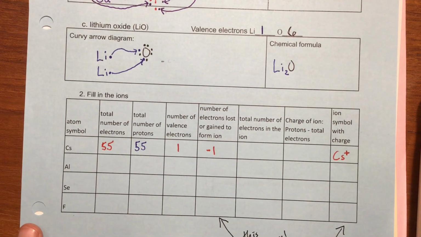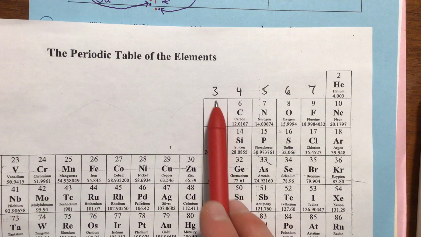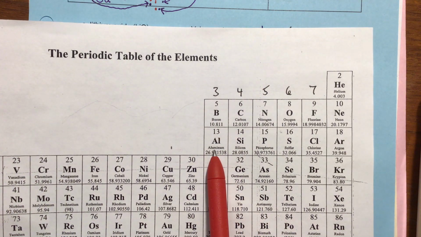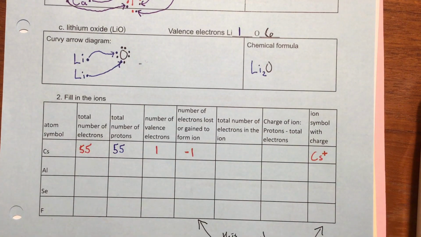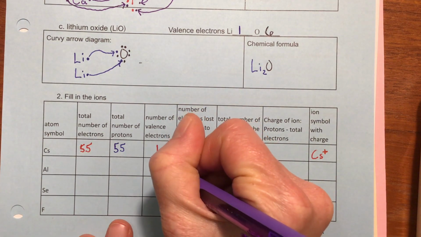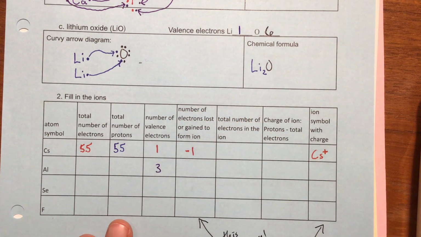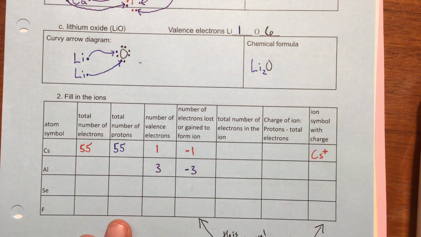All right, we're going to go on to aluminum, and we're just going to keep using that shortcut. So when I get to aluminum, that is in my tall group column number 3, and so I am going to write down 3 valence electrons for aluminum, and we'll just keep the color variety going here. So that's 3 valence electrons, and so I'm going to subtract, because if I have 1, 2, or 3 electrons, I subtract to get to 0. So that is a minus 3 on that.